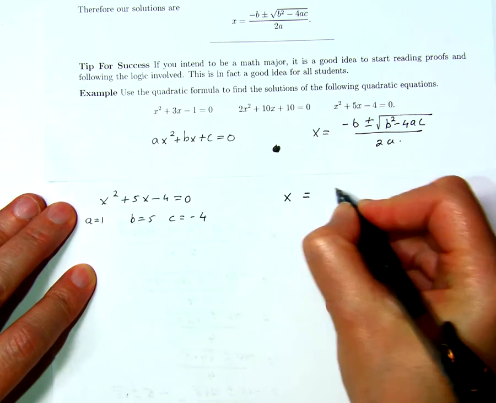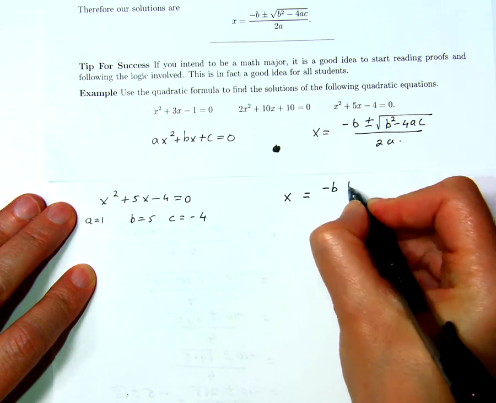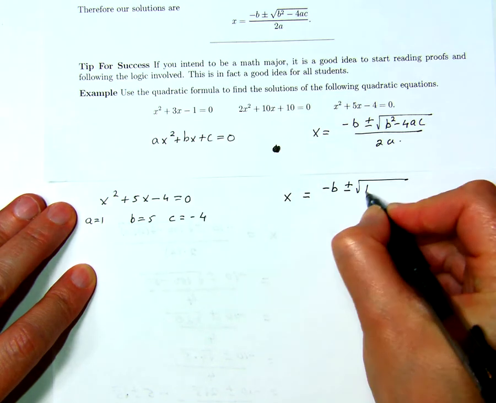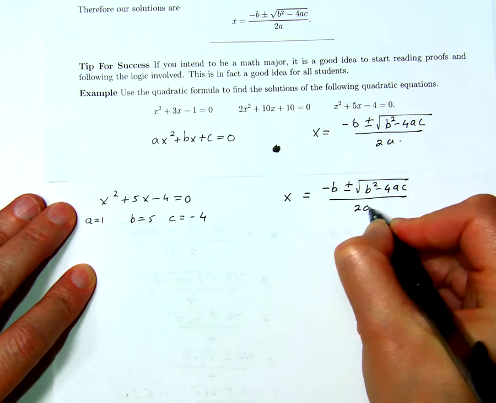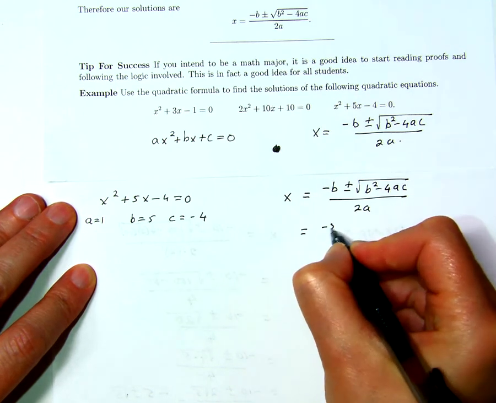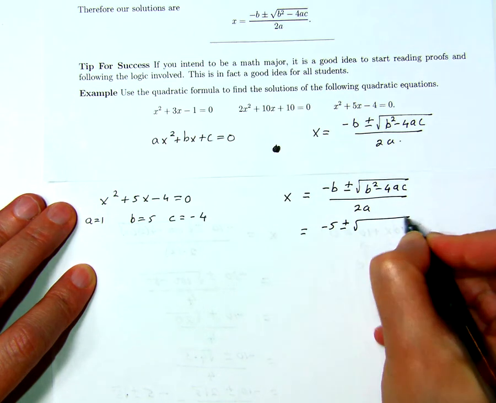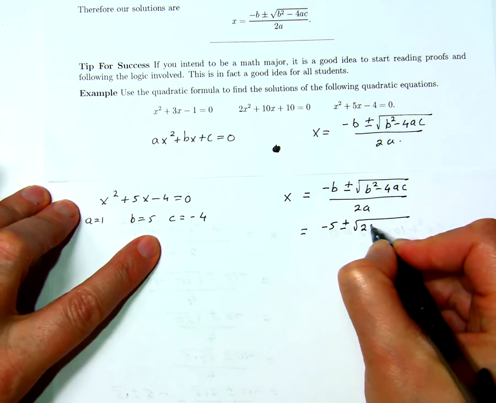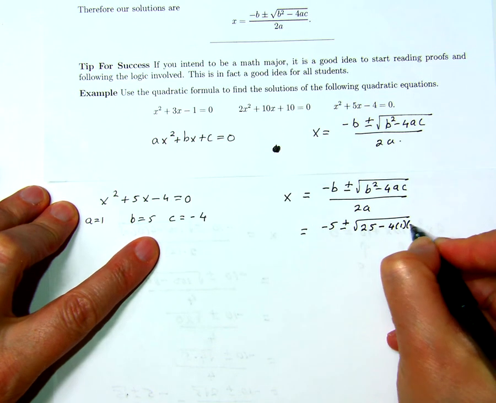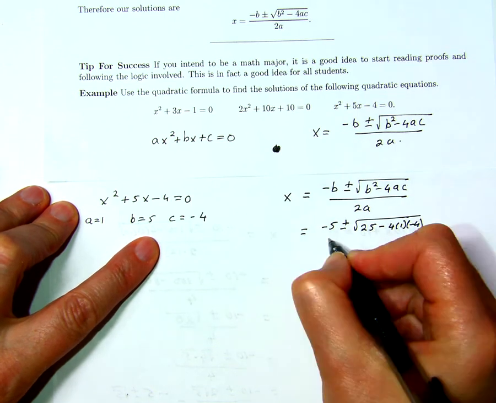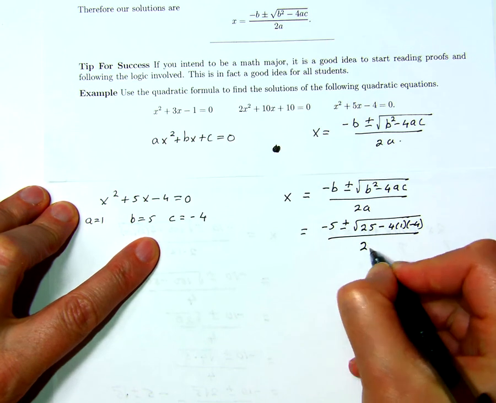My solutions are x equals minus b plus or minus the square root of b squared minus 4ac all over 2a. That's minus 5 plus or minus the square root of 25 minus 4 by 1 by minus 4 all over 2.